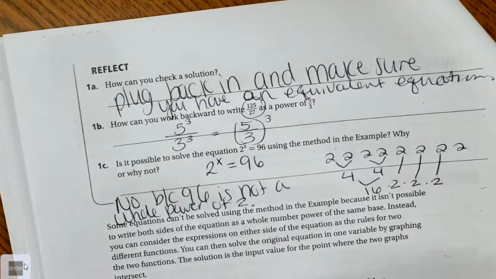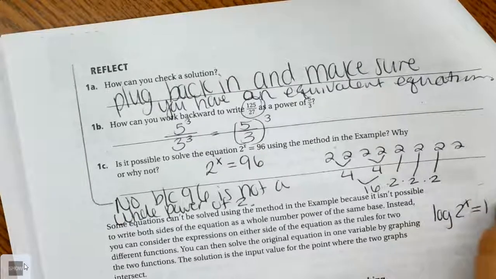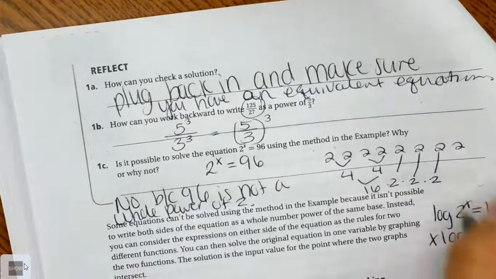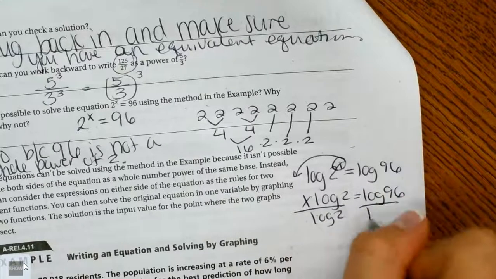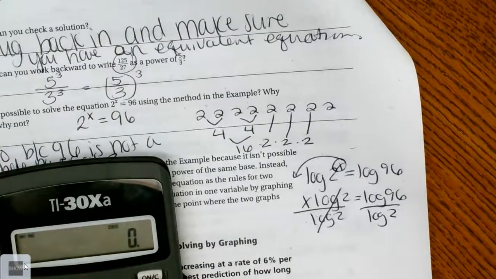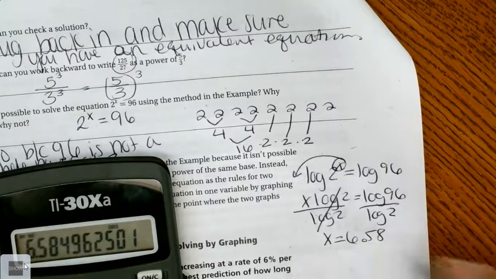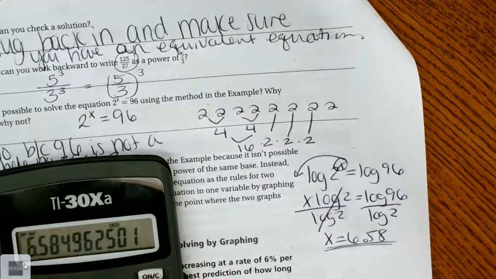So with logs, it would have been log 2 to the x equals log 96. So you'd have x times log 2, because the exponent comes out front, equals log 96. Divide by log 2, and you get x equals log 96 divided by log 2 equals 6.5849 and so on. Right? It's not going to be a whole number exponent.